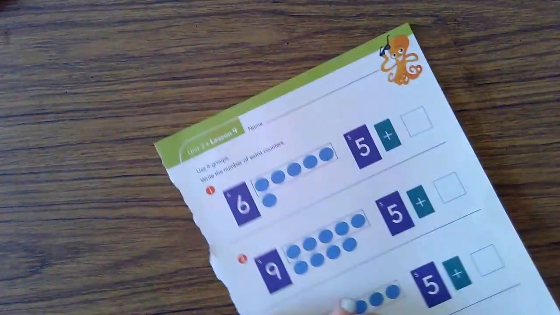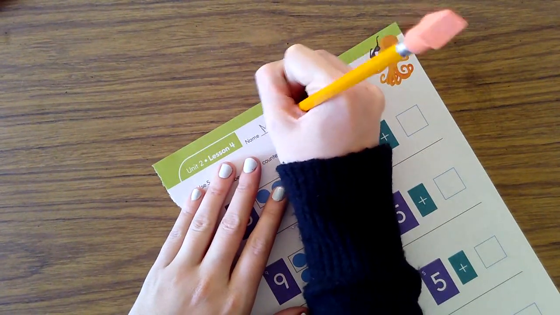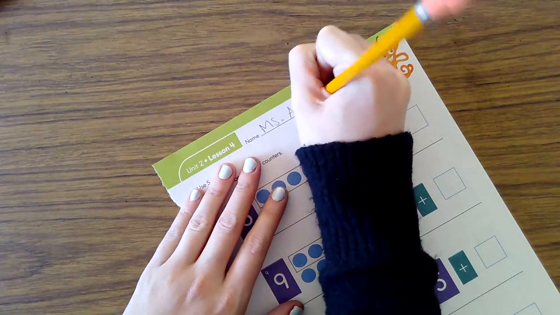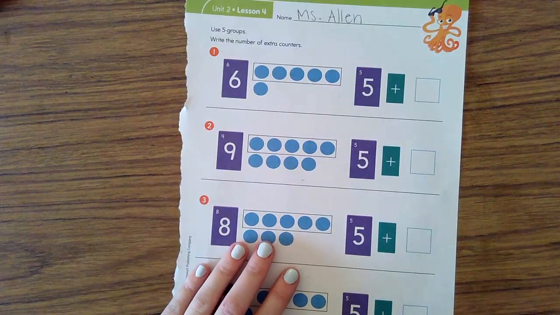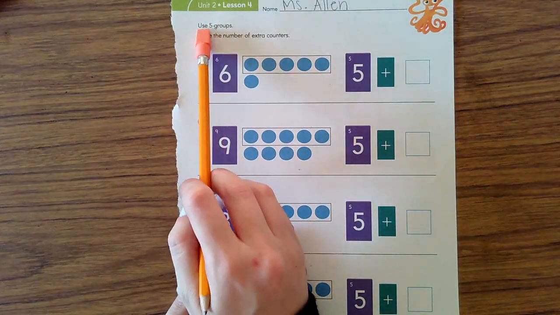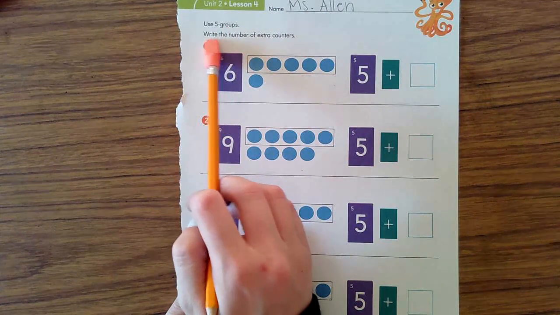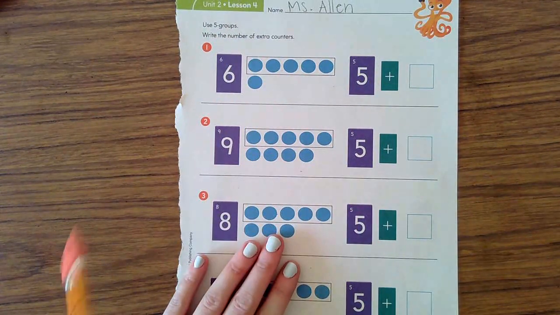We are doing something very similar on our workbook page today, friends. The first thing I do is always the same. I pick up my erasable pencil and write my name. I'm going to go ahead and write Miss Allen as nicely and neatly as I can at the top. Now, the instructions say use 5 groups. Write the number of extra counters.